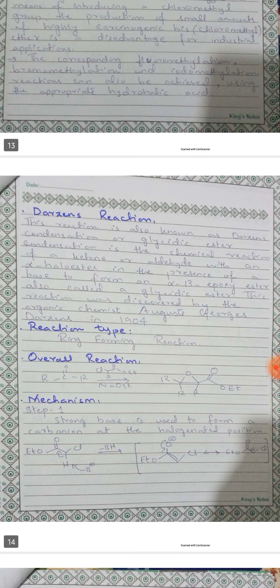Now coming towards Darzens' reaction. This reaction is also known as Darzens' condensation or glycidic ester condensation, and it is the chemical reaction of a ketone or aldehyde with an alpha-haloester in the presence of a base to form an alpha, beta-epoxy ester, also called a glycidic ester. This reaction was discovered by the organic chemist Auguste Georges Darzens in 1904.